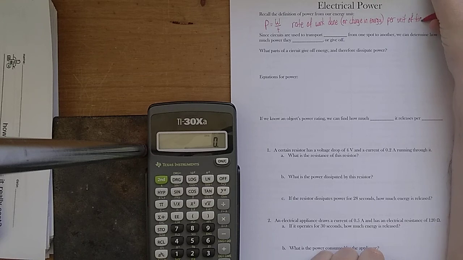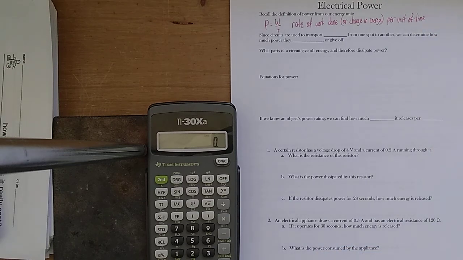Sometimes people mix up work and power, and that makes sense because the units of power are confusingly watts, which is a capital W. Power is how quickly you do that work, the rate at which you do the work. Work is simply how much your energy changes. They're not the same thing. Work is one thing, power is the rate at which work is done.